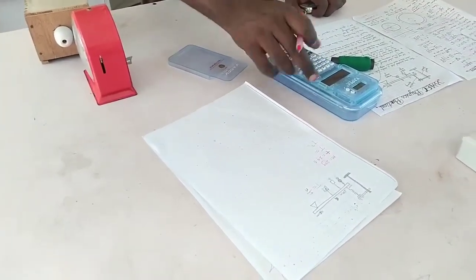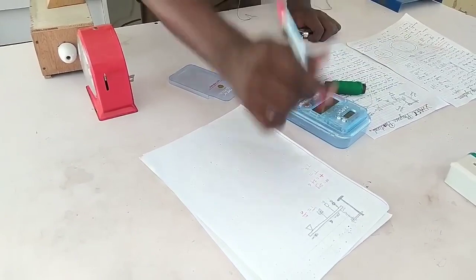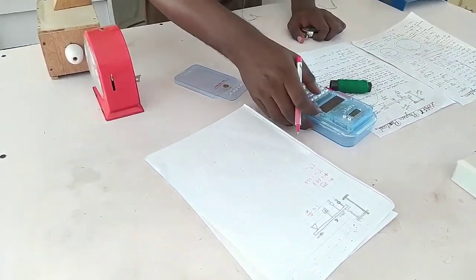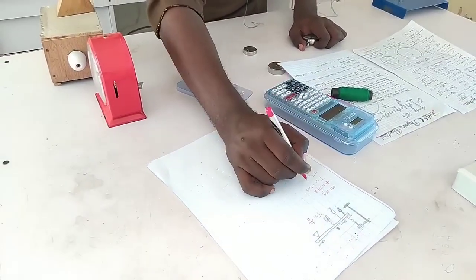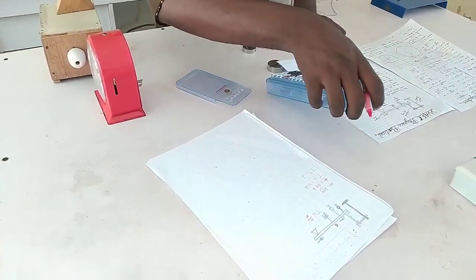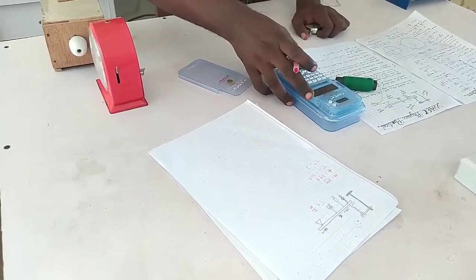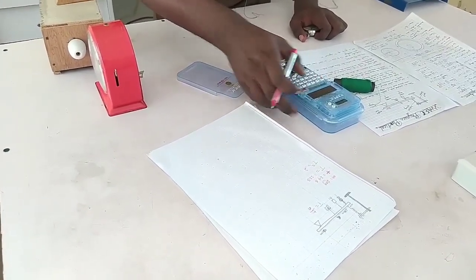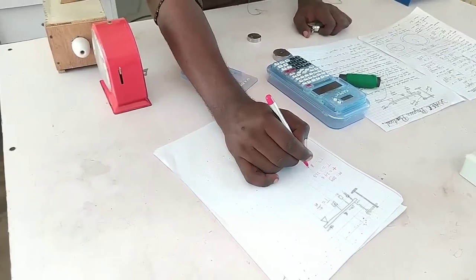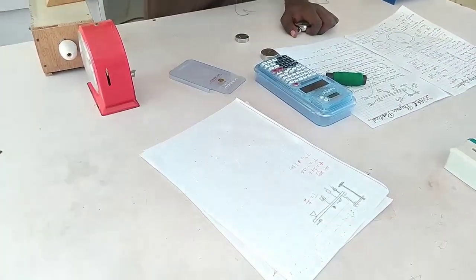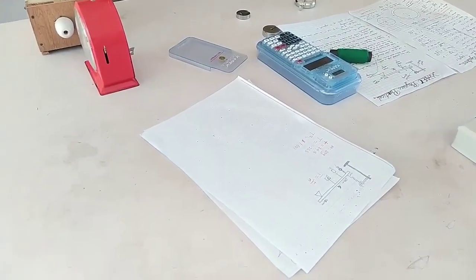So I have 1.225. Then square this value: 1.225 squared gives 1.501. Are you seeing it now? So we move to the next one.